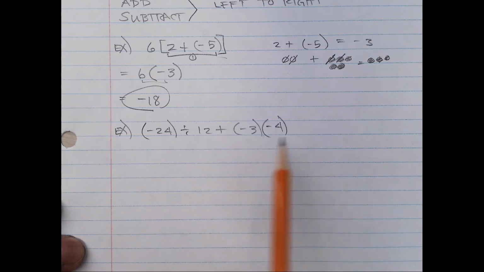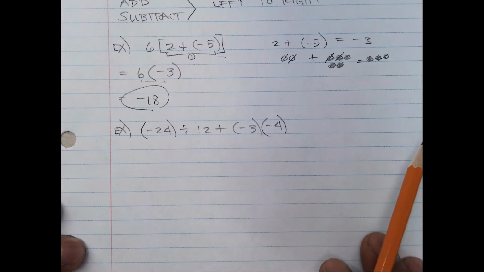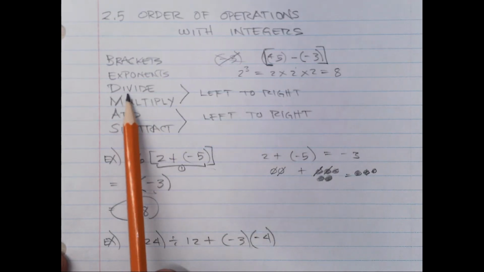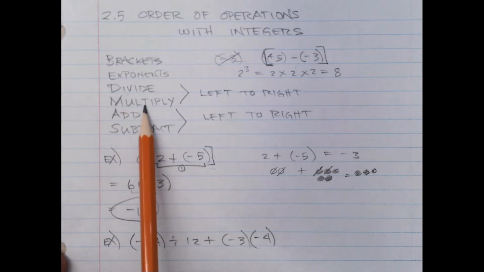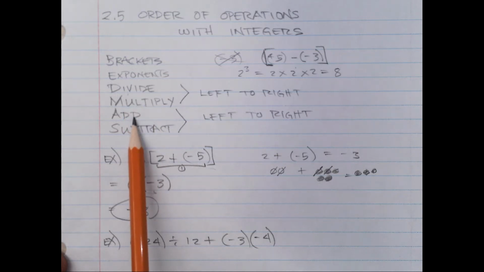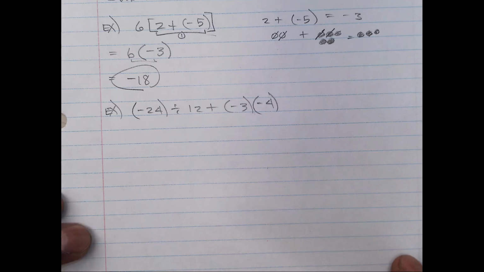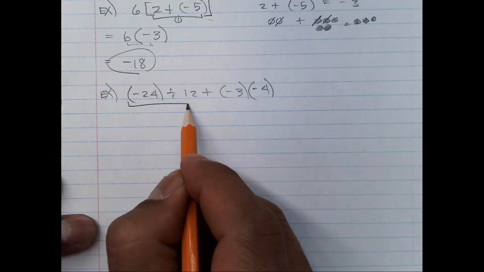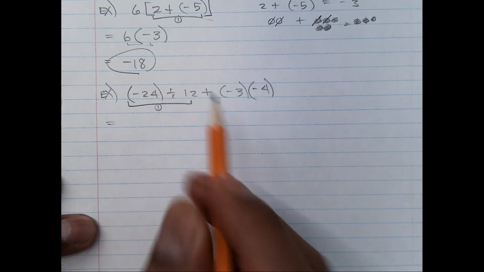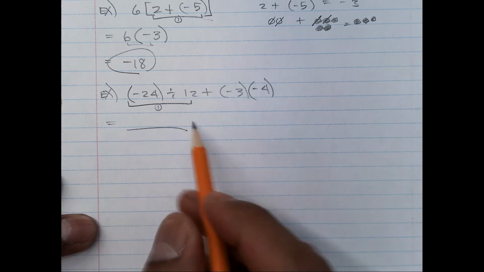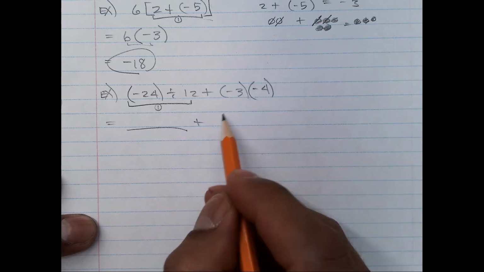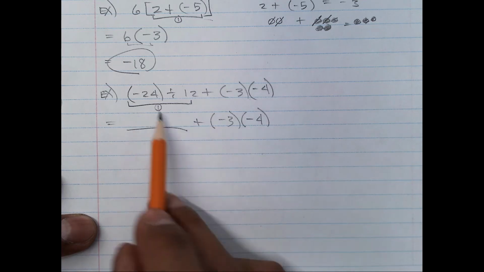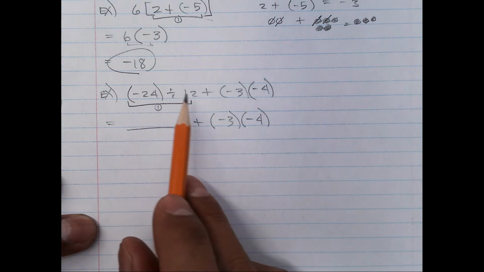Well, which one should we do first? According to BEDMAS, I think we should do the division first, then the multiplication, and then the last thing we do is add. So, going back to our example, here's a division. We have to do that first. That's number 1. Because we're waiting for an answer there, we're just going to write these guys exactly the way they are, because we're waiting for an answer from this -24 divided by 12.